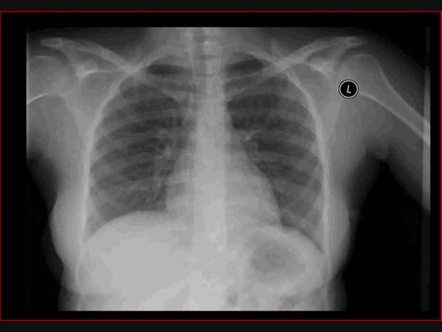Then we move on to look at the bony structure of the thorax. We start off with the spine, and we look to see that all the vertebral bodies have a normal height. Then we see two pedicles, a spinous process, and two transverse processes.